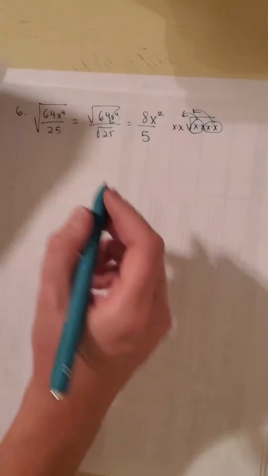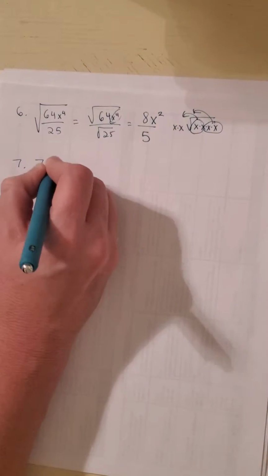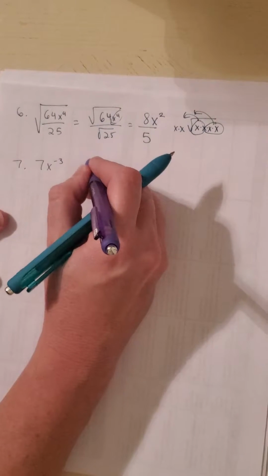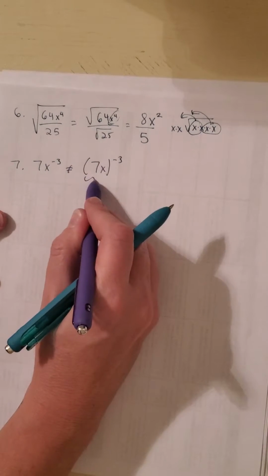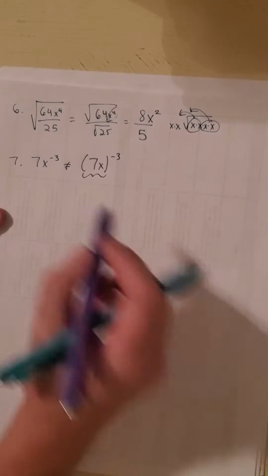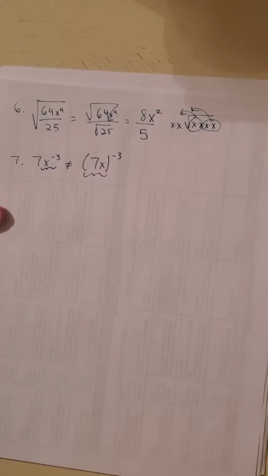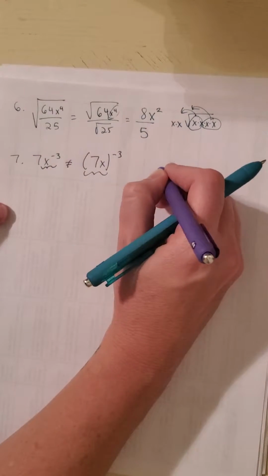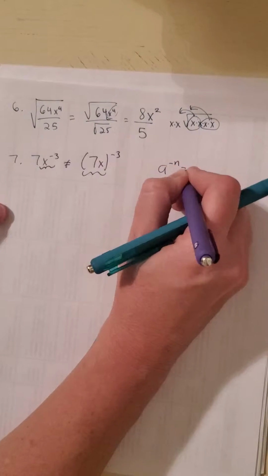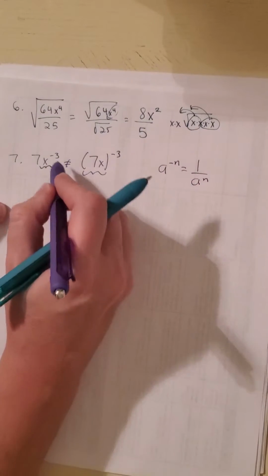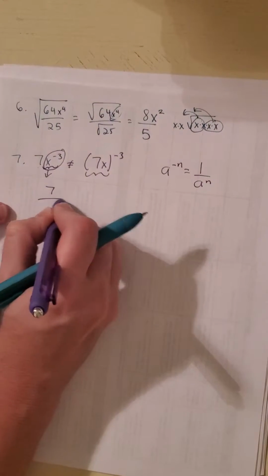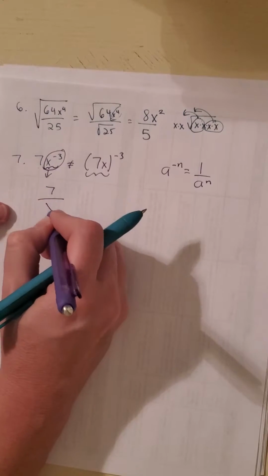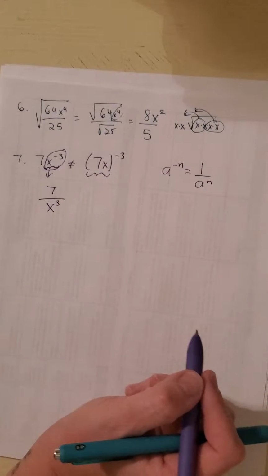All right. Which expression is equivalent to 7x to the negative 3? I'm just going to remind you that this is not the same as (7x) to the negative 3. Here, the whole thing is being raised to the negative 3 power. Here, only the x is being raised to the negative 3 power. So the rule that we would use is that a to the negative n is equal to 1 over a to the n. And so this portion is going to drop into the denominator. So the 7 will remain where it is. It doesn't have a negative exponent, and the x to the third will drop into the denominator and become positive.